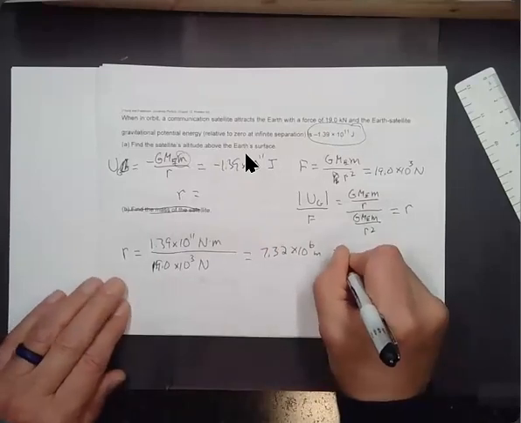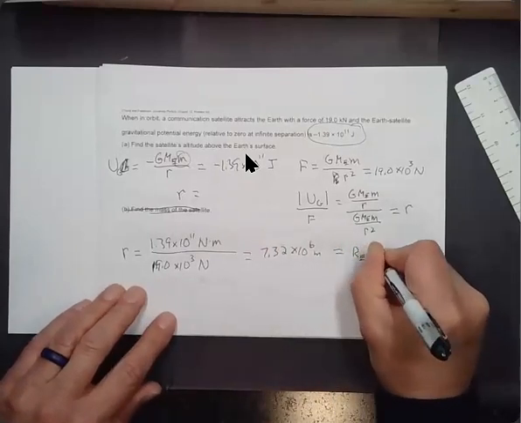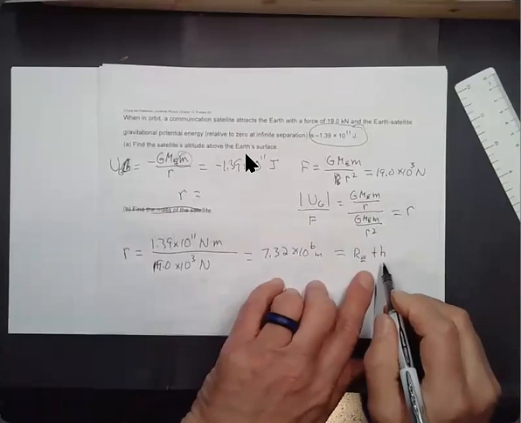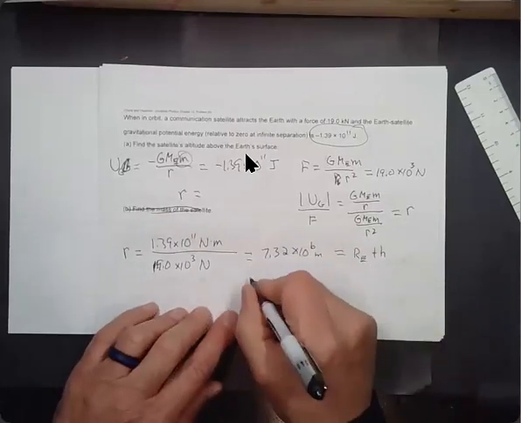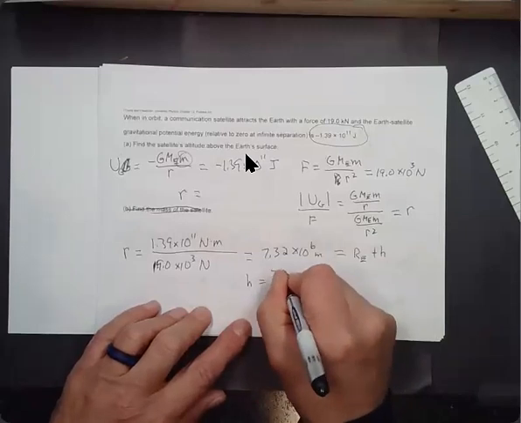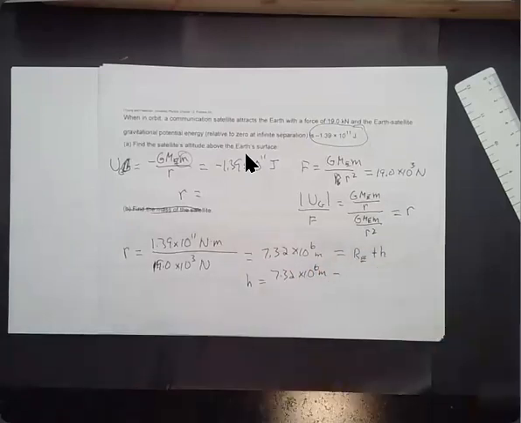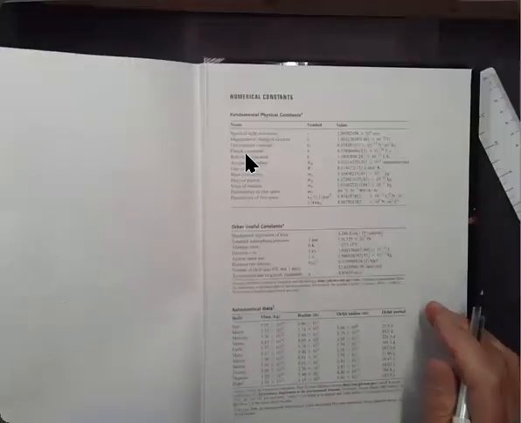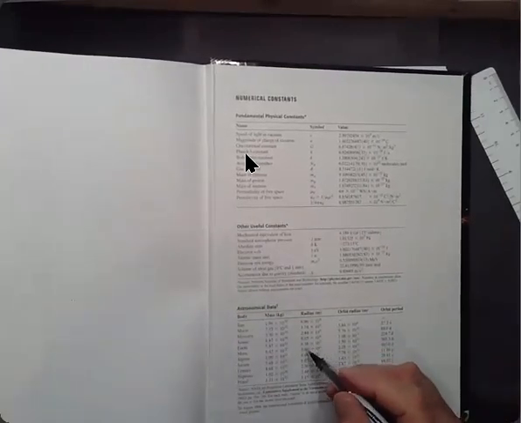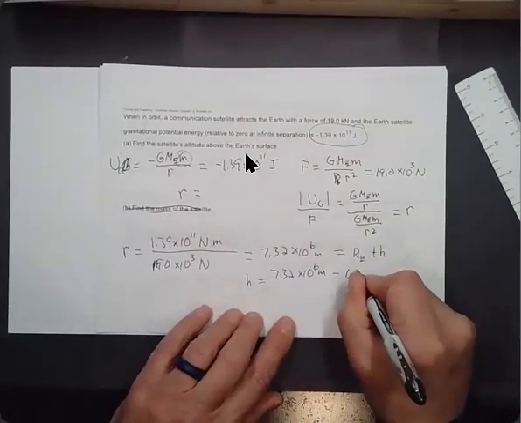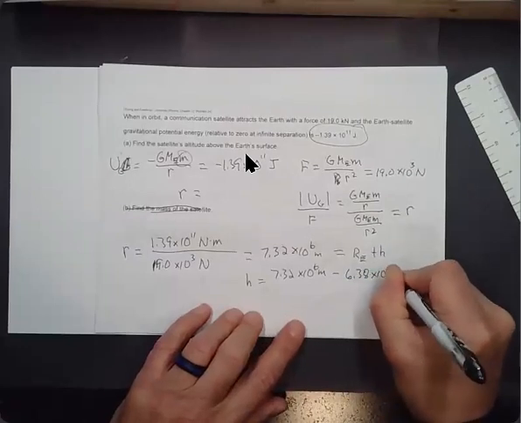Okay, now that radius is going to equal the radius of the Earth plus the altitude above the surface. And so the altitude above the surface, I just subtract that off. So H is going to be 7.32 times 10 to the 6th meters minus, oops, I closed the book. Oh, it was in the back cover though. Radius of the Earth, again, the copy of the book I have is that 6.38 times 10 to the 6th meters.